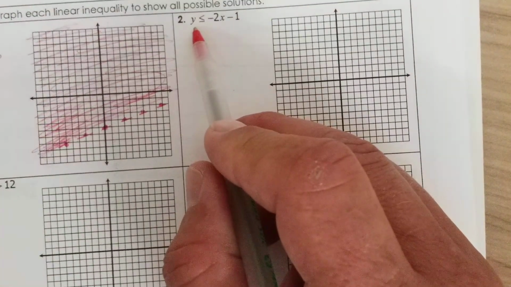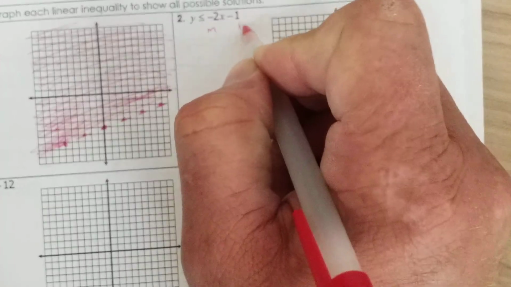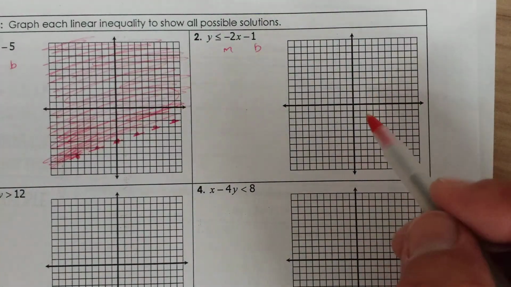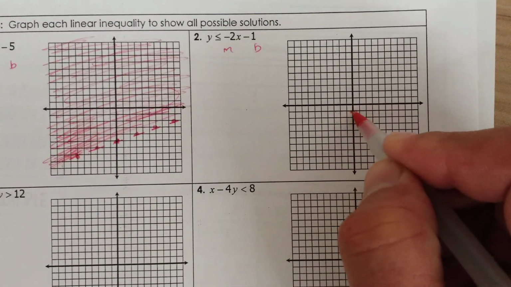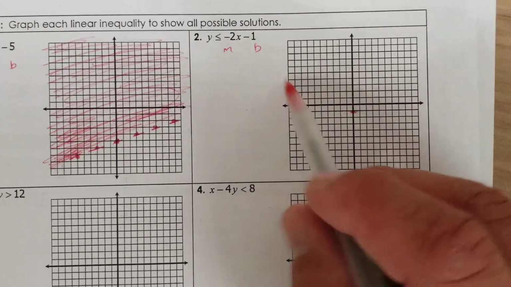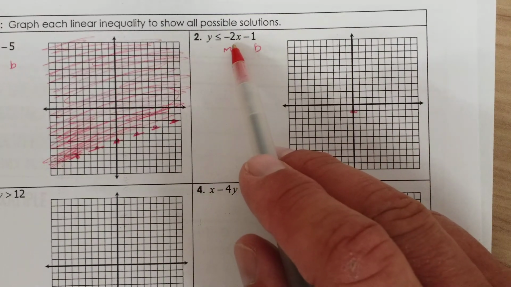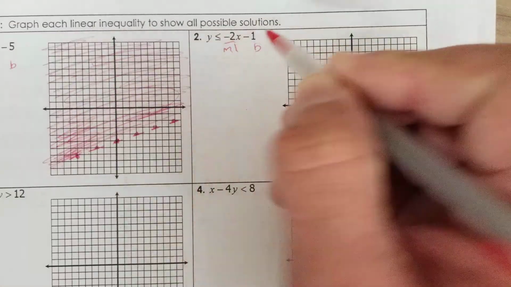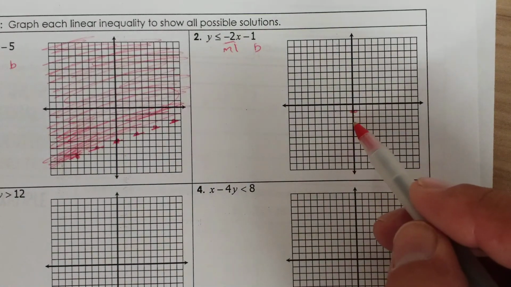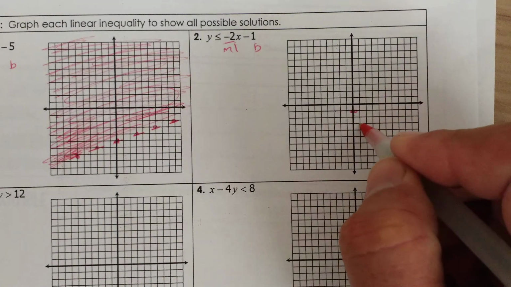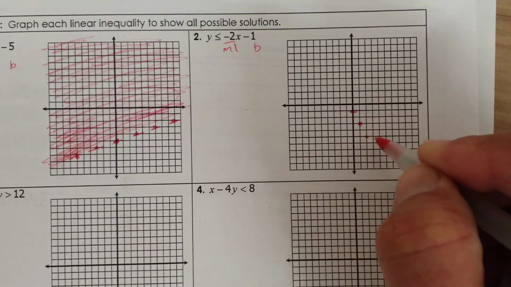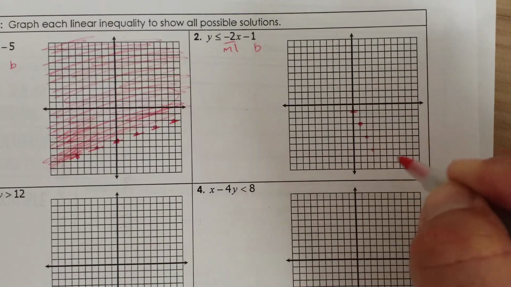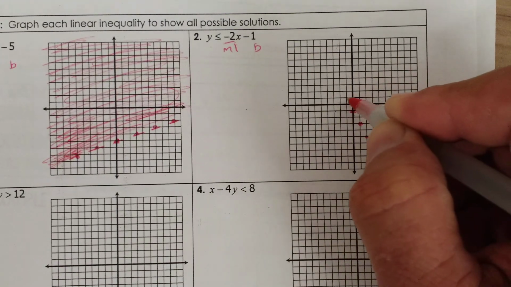This one's y is by itself, so I know that's my slope and that's my b number. I'm going to begin at negative 1. This one's going to be different than the last one. Remember, my slope has to be a fraction, so I'm going to make the negative 2 and I'm going to put that over positive 1. So from here I'm going to rise negative 2 and run positive 1. Down 2 and over 1. I can keep doing that until I get to the end of my graph.